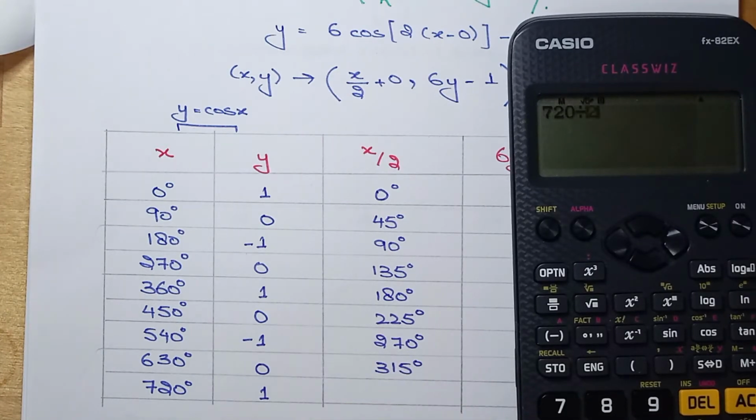And 720 divided by 2 is 360. And our domain is given from 0 to 360, right?